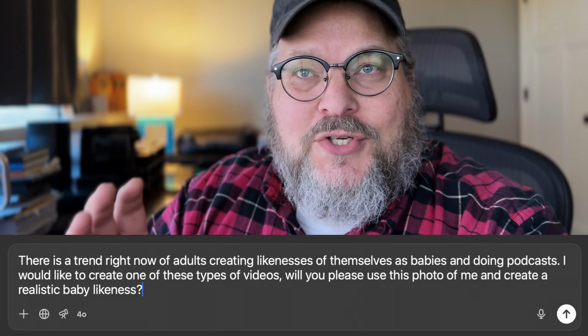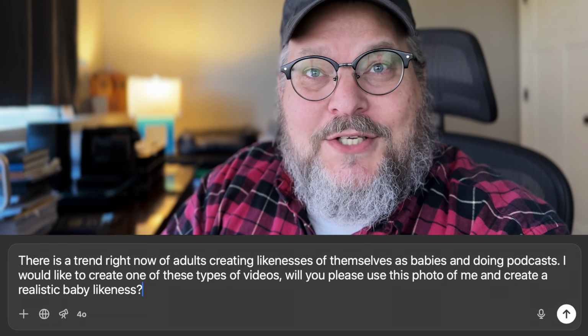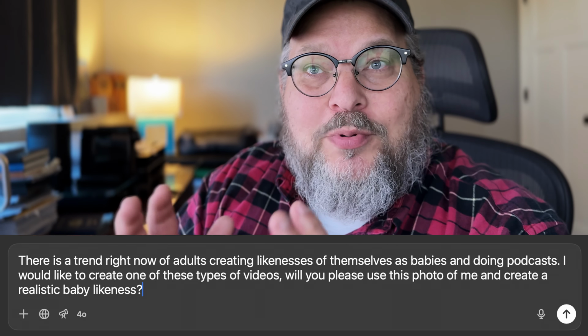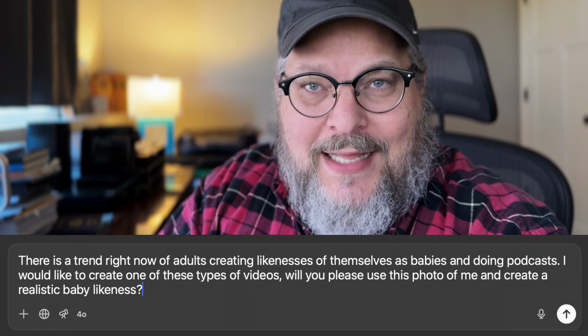The first one I'm going to create is the suit, and then we'll come back to the flannel shirt. So here's the first one I'm creating, and since this is the first one, here's the prompt that I'm going to use. There is a trend right now of adults creating likenesses of themselves as babies and doing podcasts. I would like to create one of those types of videos. Will you please use this photo of me and create a realistic baby likeness? And that's the prompt that I used. This is the image that I'm using for that prompt. Let's see what it gives me.